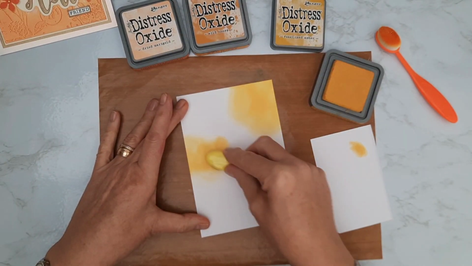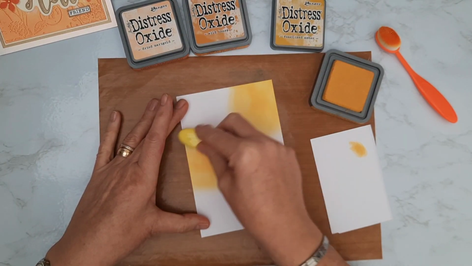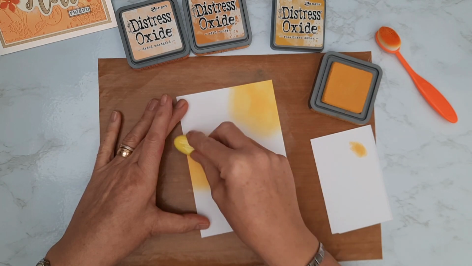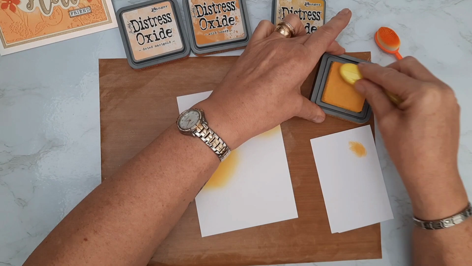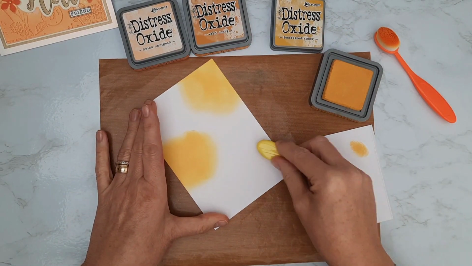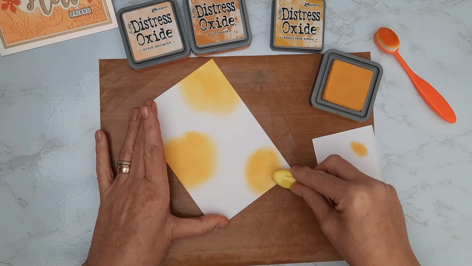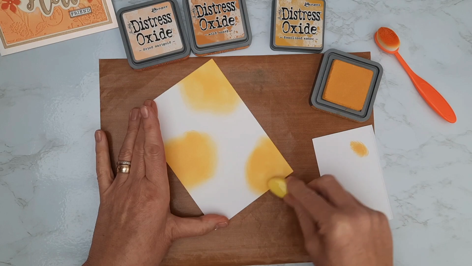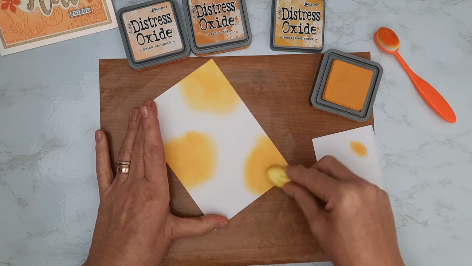So I tend to work in areas of 3. So again, that lovely really nice golden yellow, that's the fossilized amber. And as the name suggests, when I think of amber, I think more of an orangey tone. So it's got that lovely orange cast to it here in the yellow. So 3 areas with the yellow in.